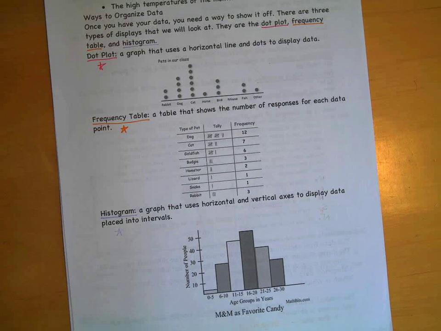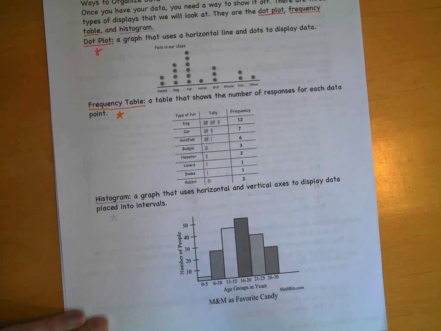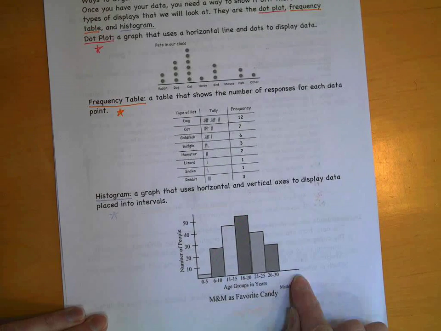But the thing that is very important that you understand about a histogram is that it uses bars to represent the data, not dots, not lines. It uses bars. The other thing that is super crucial about a histogram is that your bars have to be touching because there is no overlapping in your numbers that you have on a histogram.